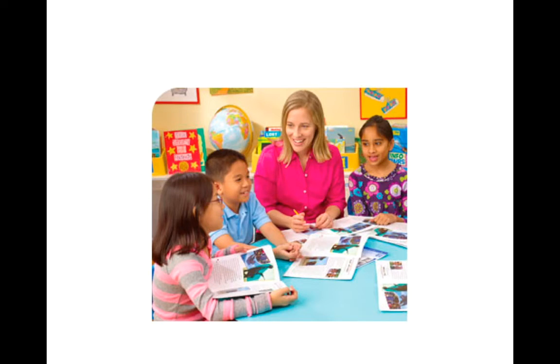Segmenting individual sounds. After hearing the teacher say the whole word, students say the individual sounds in the word. Say the sounds in leg. L, e, g should be the student response.